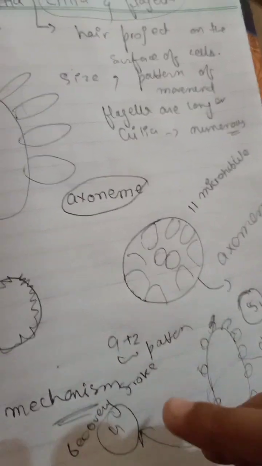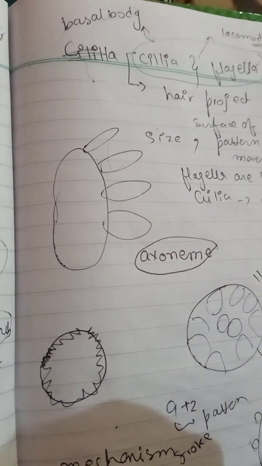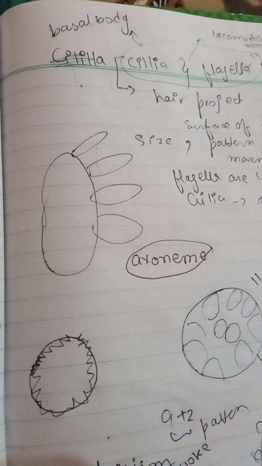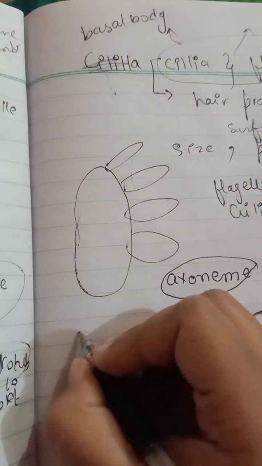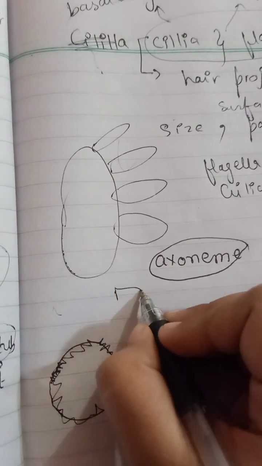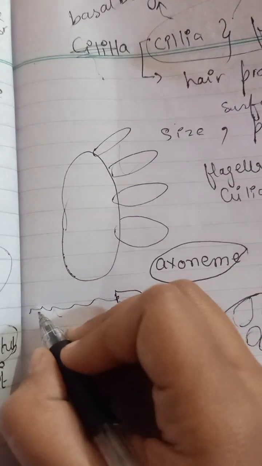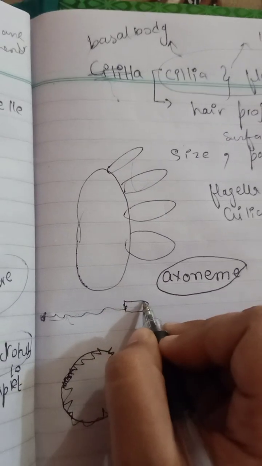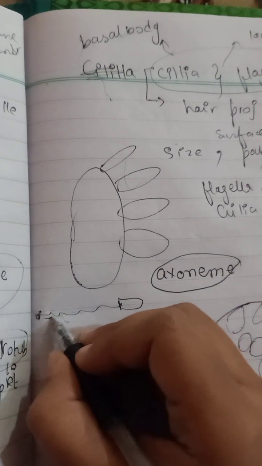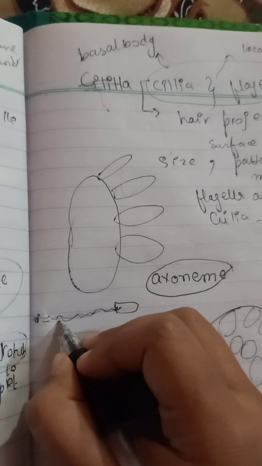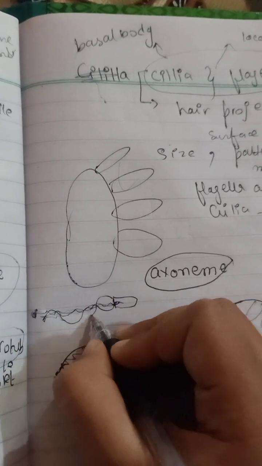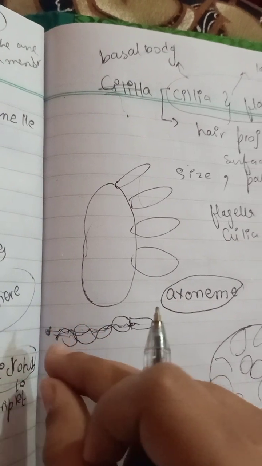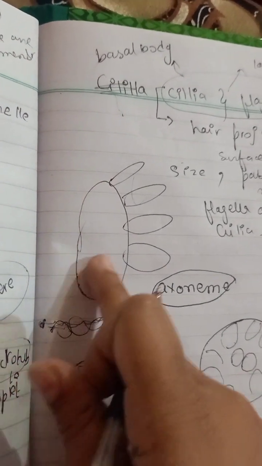If we talk about the movement of the flagella, you can see it in the human sperm. For example, this is a human sperm, and it is in movement. This is the flagellar movement, which is like moving forward.